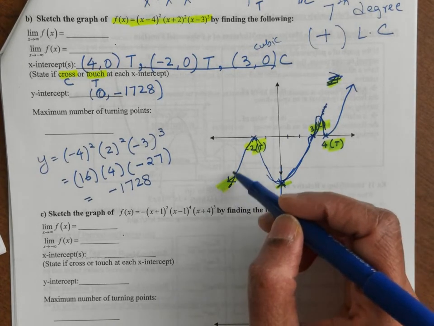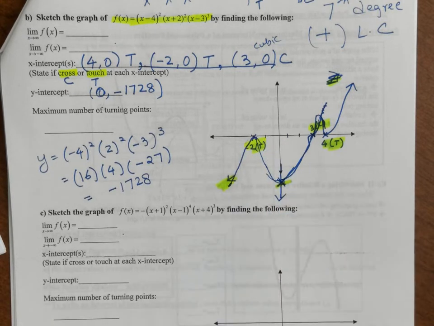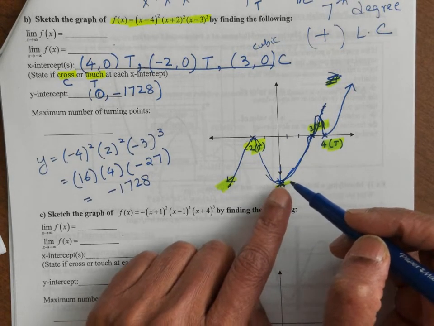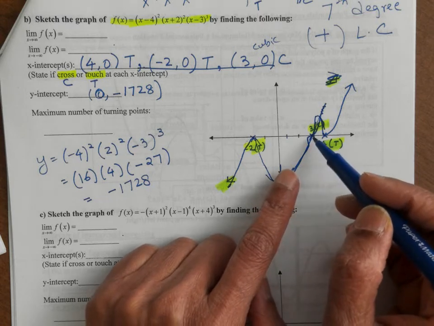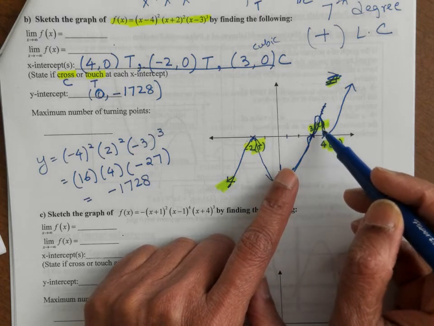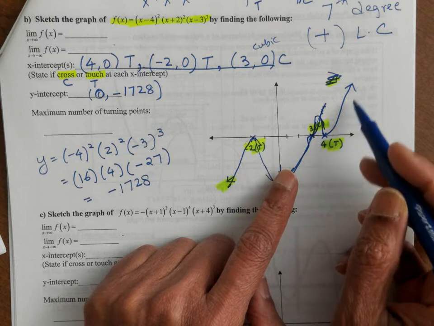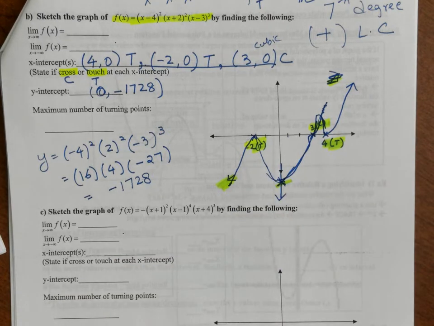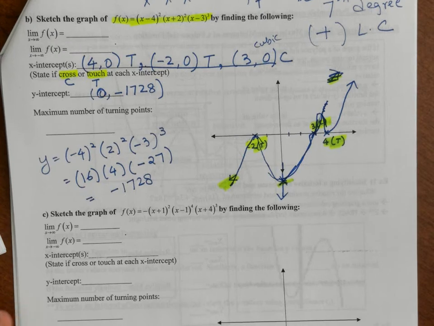Starts here, -2 touches. Touch always means it turns around. Crosses the y-axis. Goes to the next intercept. Next intercept it crosses. Goes to the next x-intercept. It touches and ends in the quadrant that it should. Is everybody okay? We got the graphing.